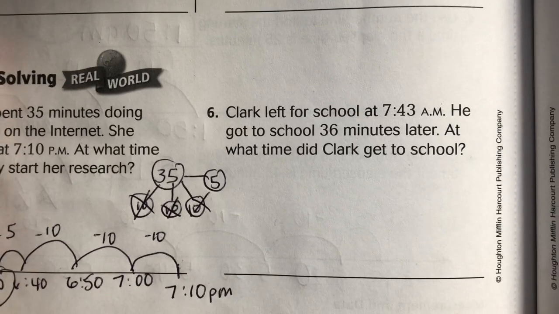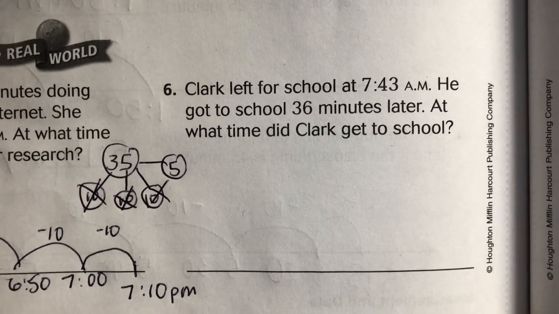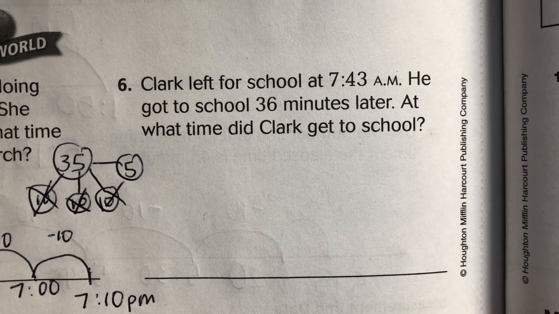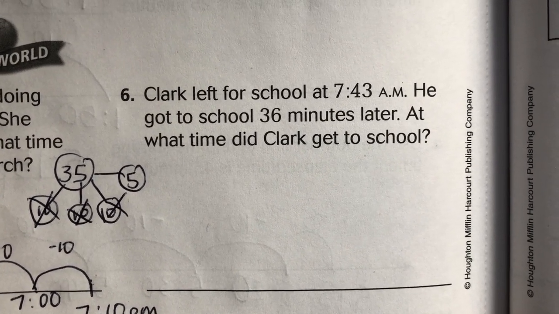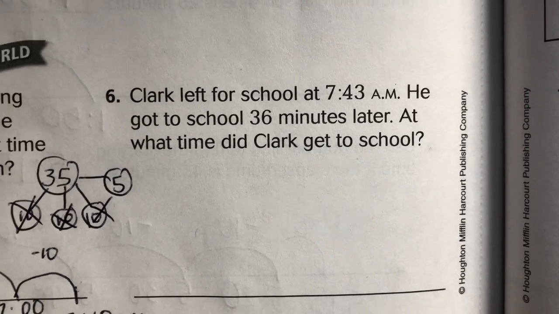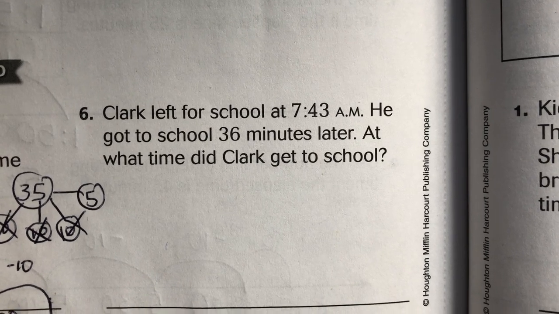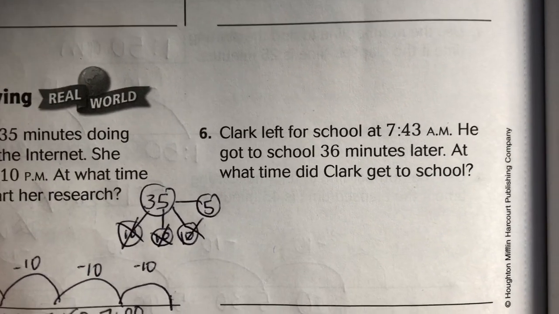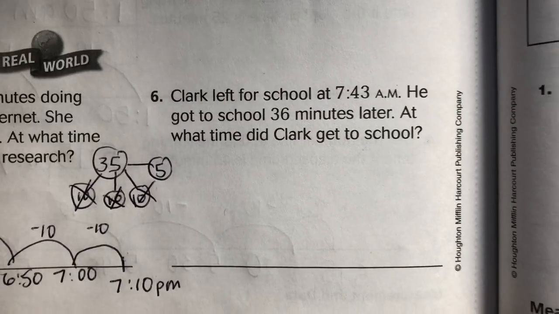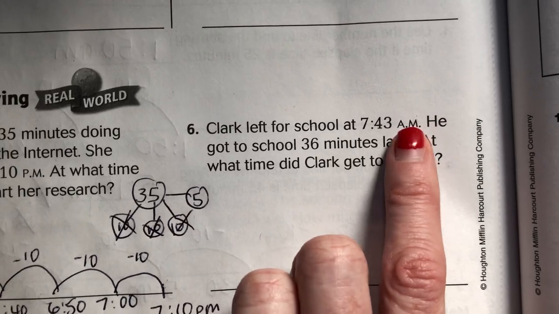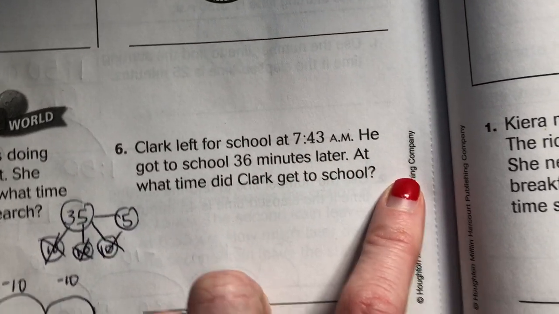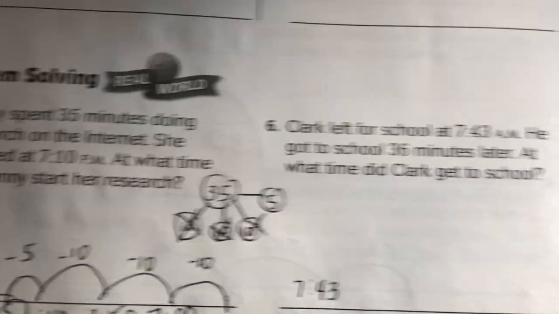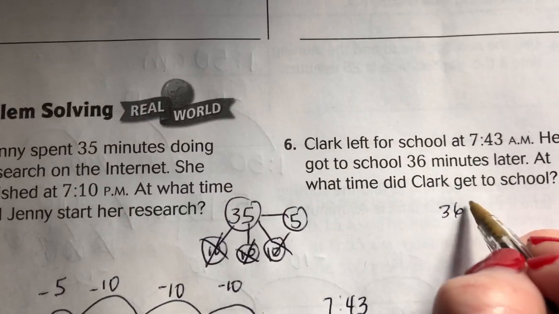And over here, Clark. Clark left for school at 7:43 a.m. He got to school 36 minutes later. At what time did Clark get to school? So he left for school at 7:43. He got to school 36 minutes later. So this one is a little silly for them to be putting in here, but maybe they're trying to fool you because they're giving us the time he left for school and they want to know what time he got to school. So this is kind of like what we were doing yesterday. So he leaves at 7:43 and takes him 36 minutes to get there.